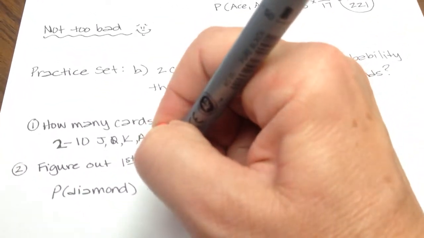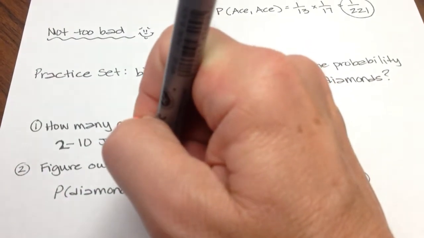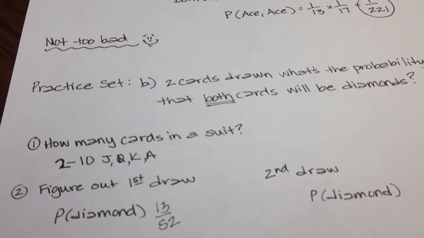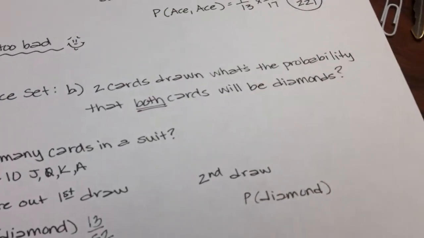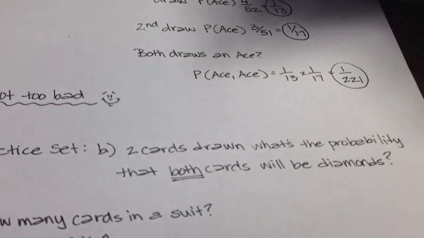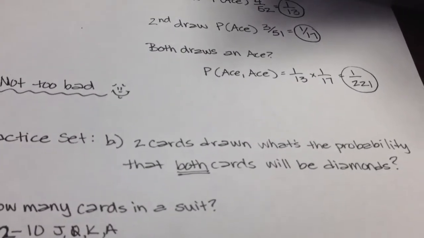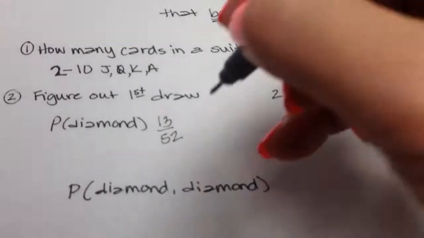So 13 out of 52. Can 13 out of 52 be reduced? I bet it can. I'm cheating. Shh, don't tell. Where is it? B. 13. Oh, yes, it can. 1 out of 4. I know, I shouldn't cheat, but there you go.